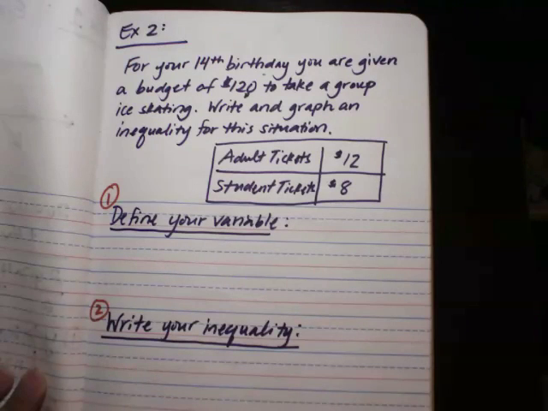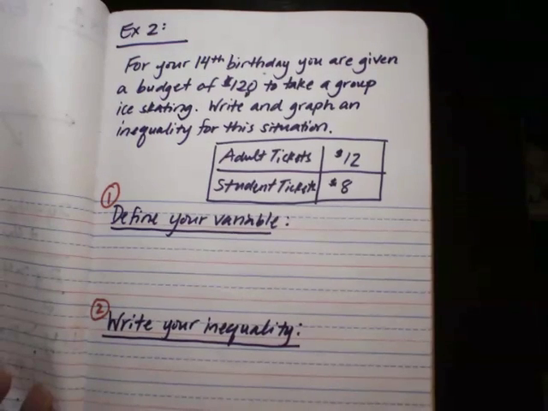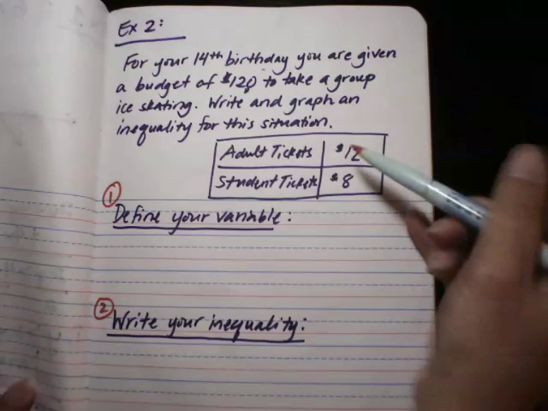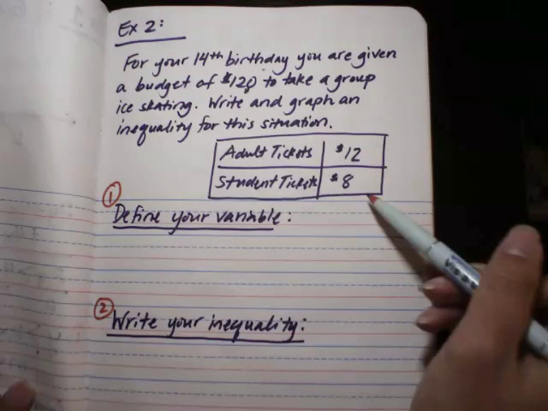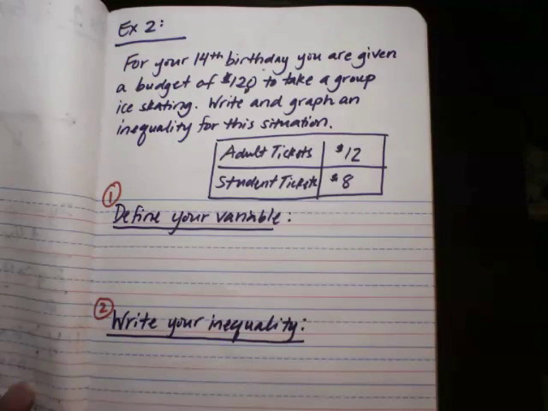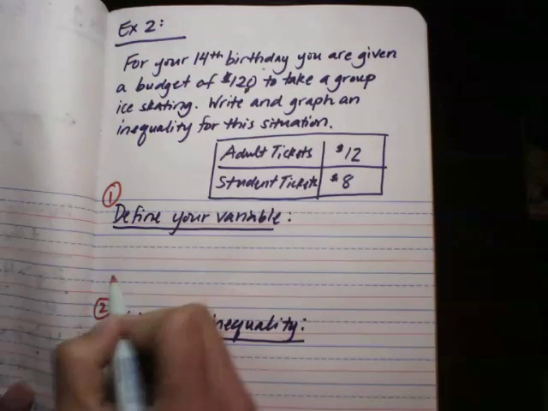First things first, we always have to define our variable. In this case, there are adult tickets and there are student tickets, which means there are adults that can go with you or there are students that can go with you, and we don't know how many of each.